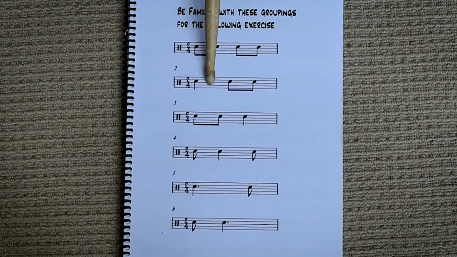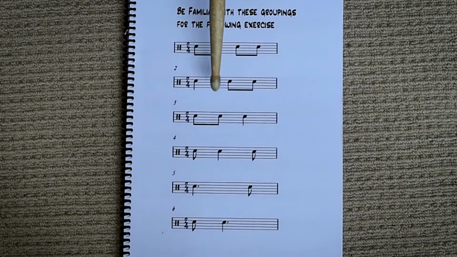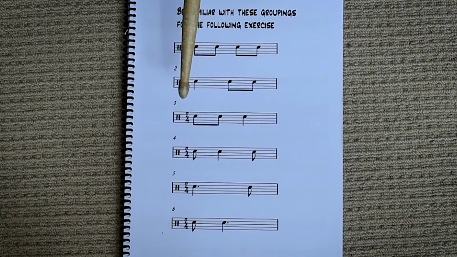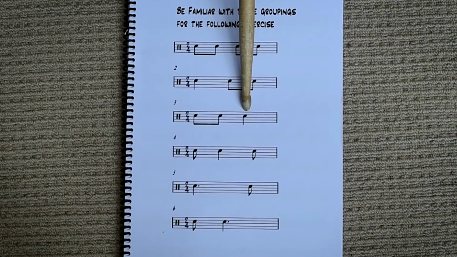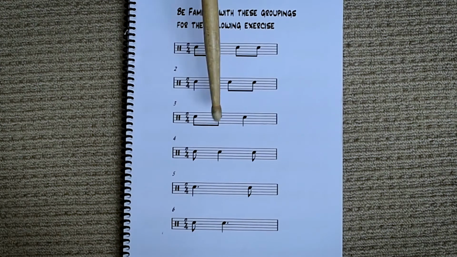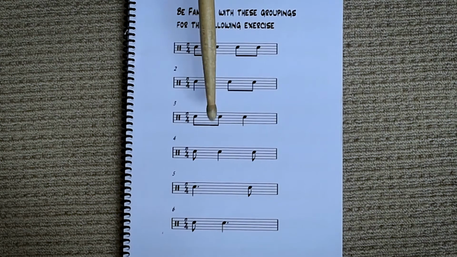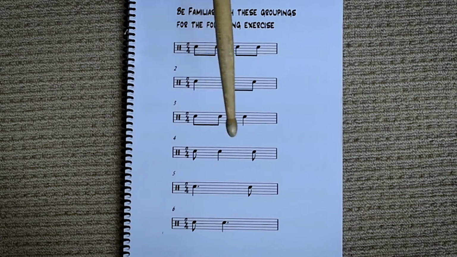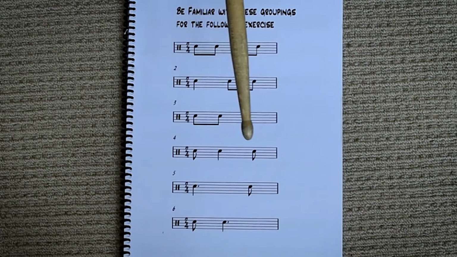The next one, the exact inverse of this. Instead of having a crotchet on our first beat, we now have it on our second. Let's do it. 1 and 2, 1 and 2, 1 and 2, 1 and 2.